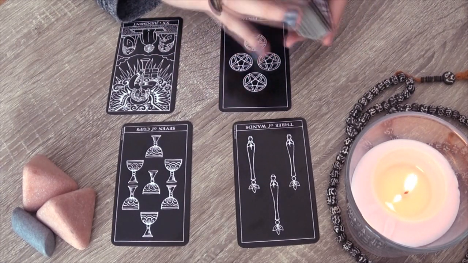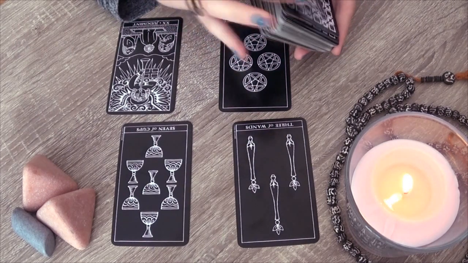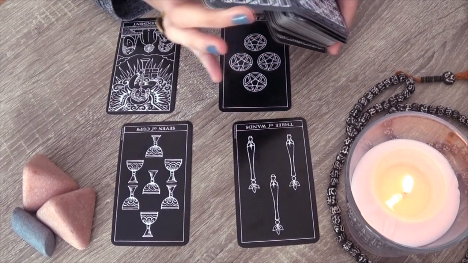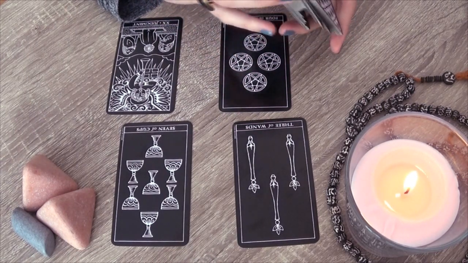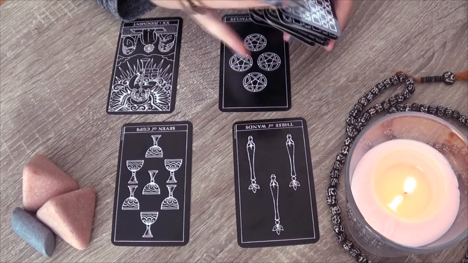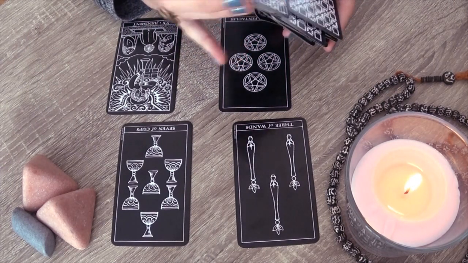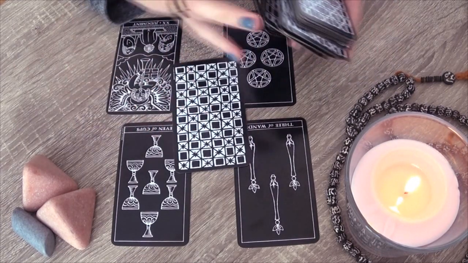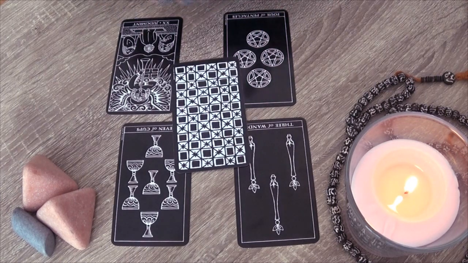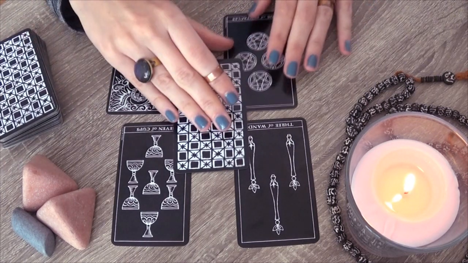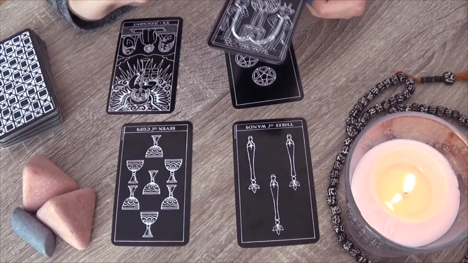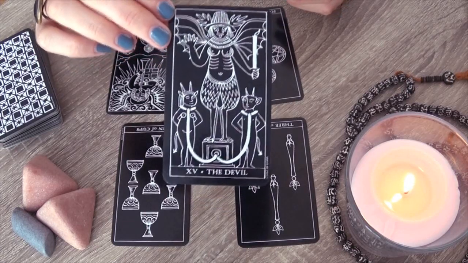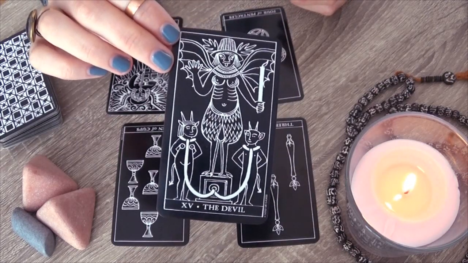So let's see what the cards reveal in terms of guidance for this individual. All right. Let's have a look. And we have the Devil. Okay. So that's another major arcana card.